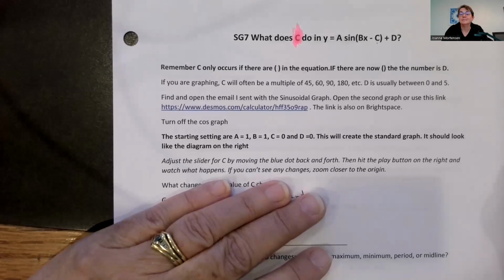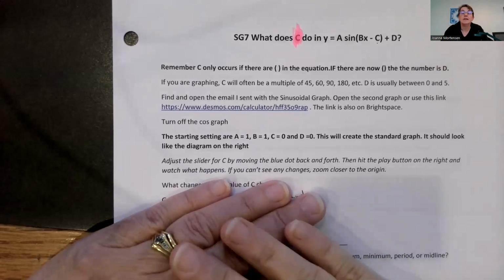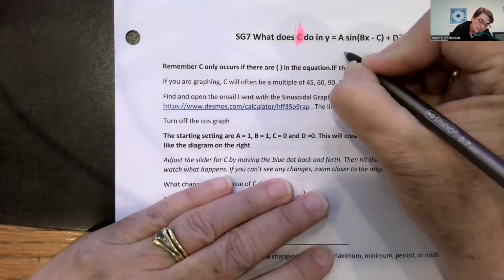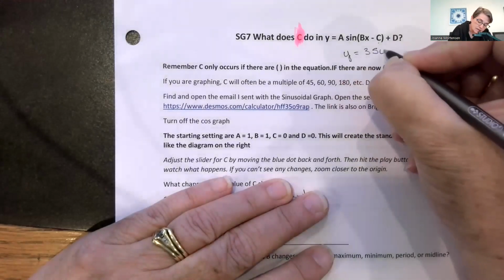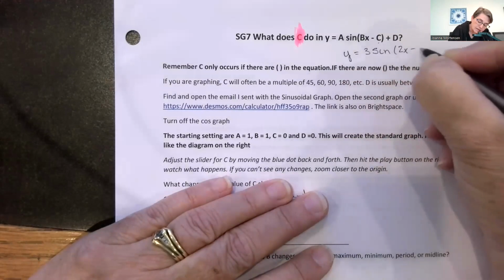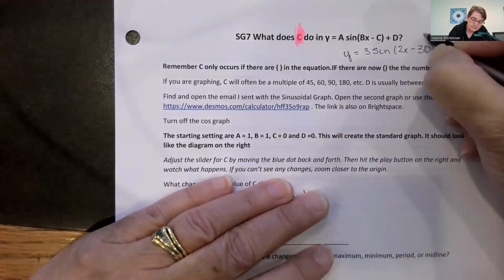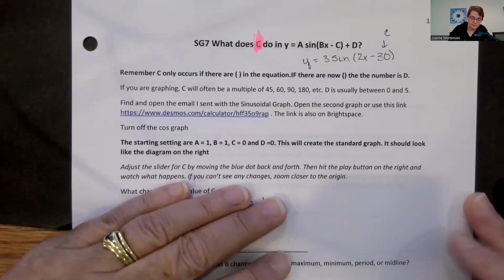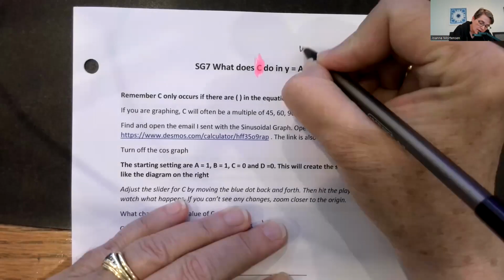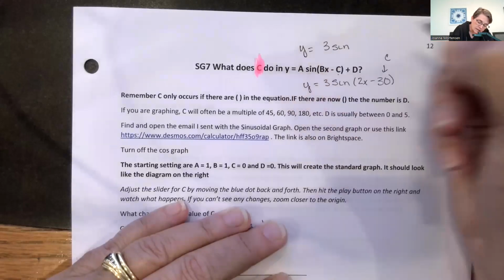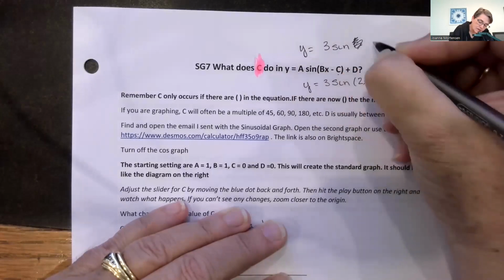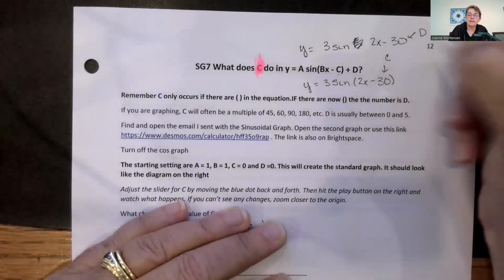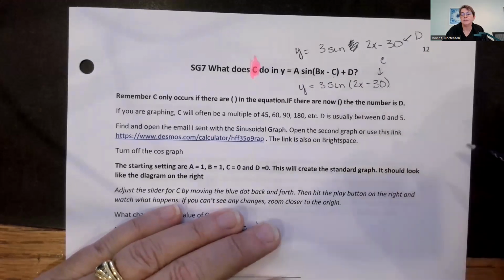Let's go through this. So, number one, you need to remember if there's no brackets, there's no C. So when we have an equation, let's say y is equal to 3 sine (2x minus 30), that's a C. But if I have y is equal to 3 sine 2x minus 30, no bracket, which looks almost exactly the same, that's going to be a D value. So you need the brackets for it to be C.